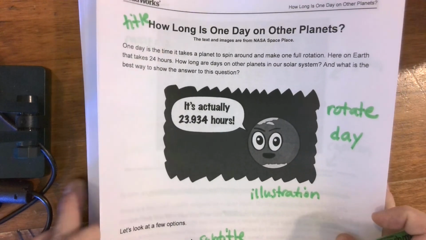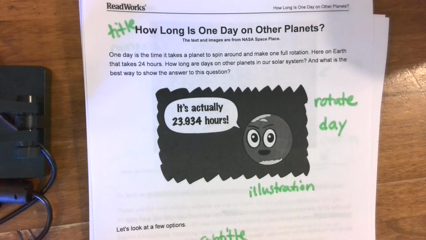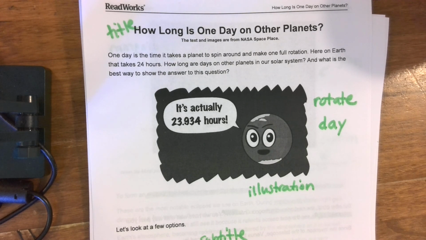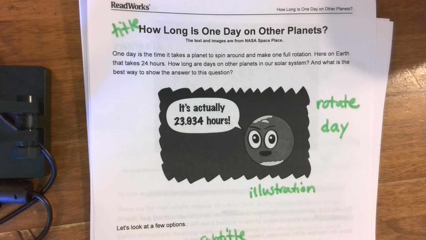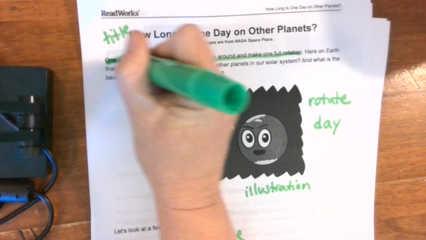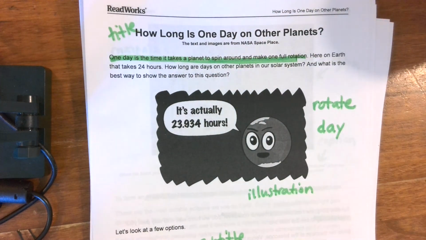So here we are. One day is the time it takes a planet to spin around and make one full rotation. Here on Earth, that takes 24 hours. How long are days on other planets in our solar system? And what is the best way to show the answer to this question? All right, it gave us a great definition of one day.